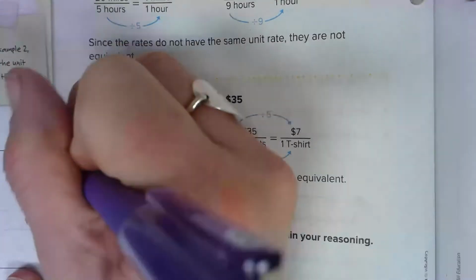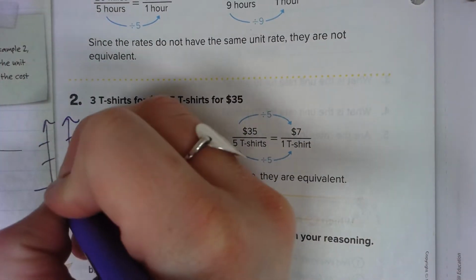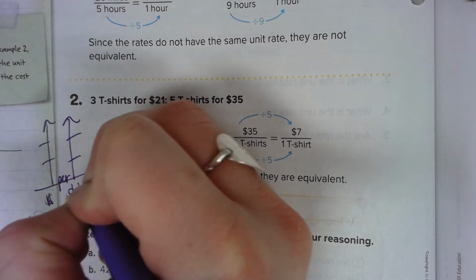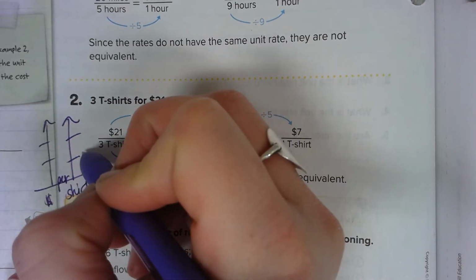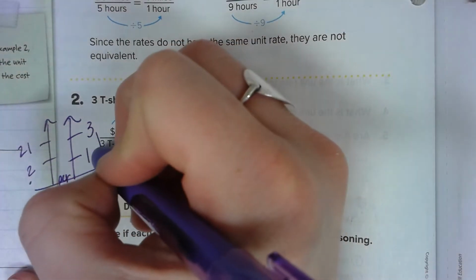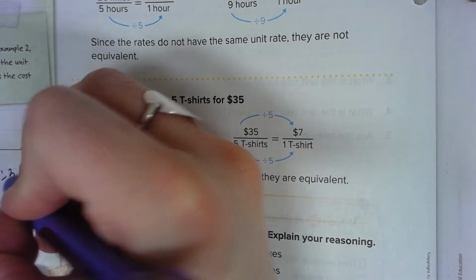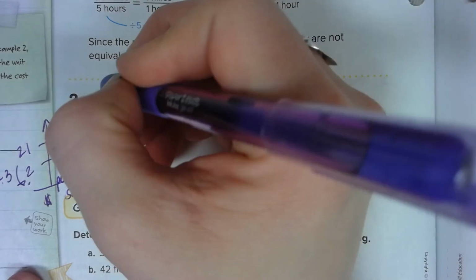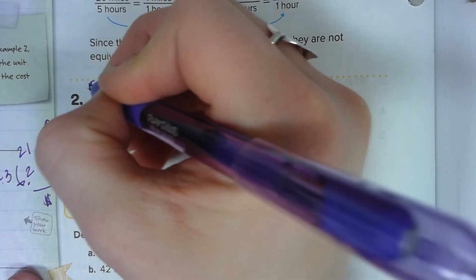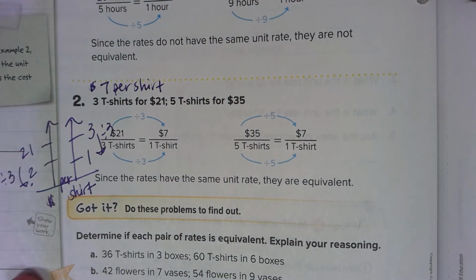So we have shirts and dollars. Dollars per shirt. And we're trying to find the unit rate of it. So 1 shirt costs how much? We know 3 shirts cost $21. So we're going to divide by 3 like they did here. Divide by 3. We know that 3 t-shirts for 21 is $7 per shirt. Okay, so that's that rate right there. We get $7 per shirt.